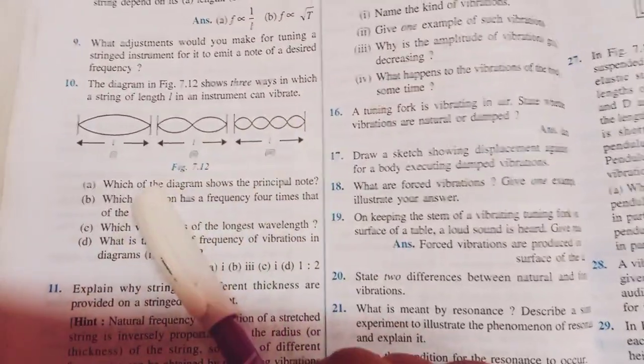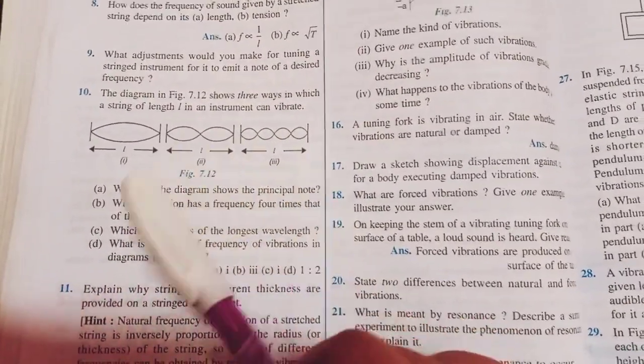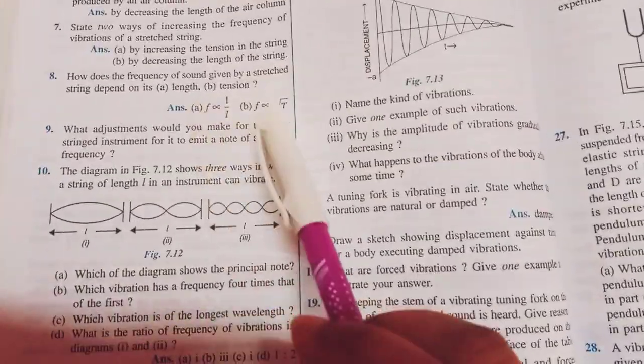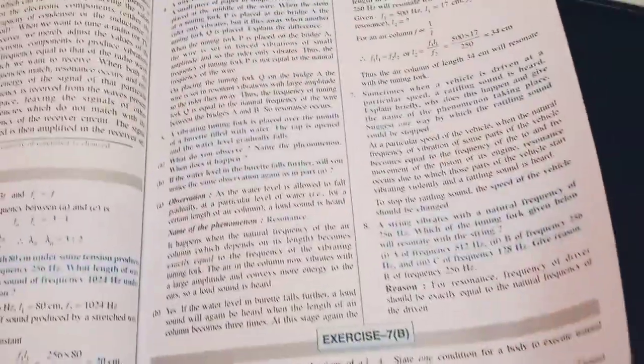You can see the diagram is given, and which of the diagrams shows the principal note and which has frequency 4 times of the first. All these relations. Make sure that you practice the examples. I would recommend you to solve them. And then the reasoning question. This is very, very important.